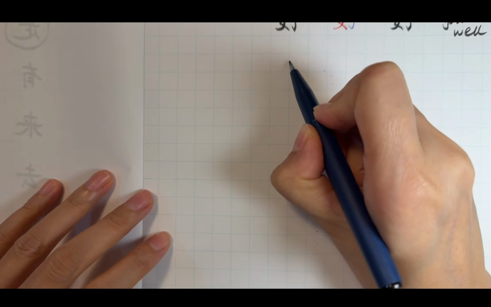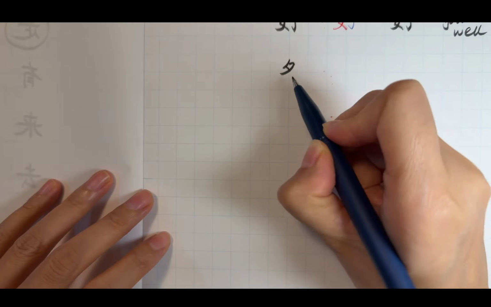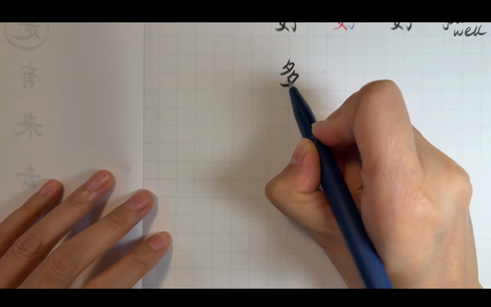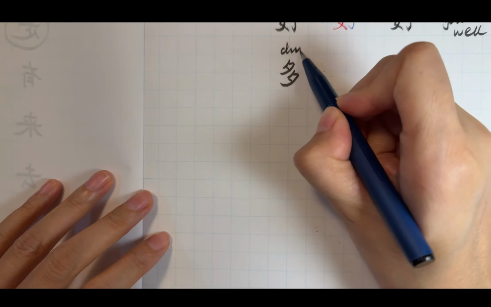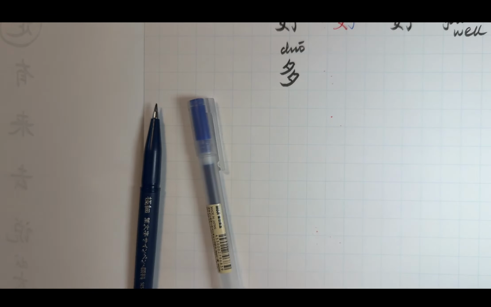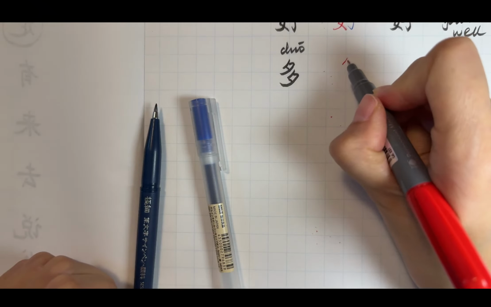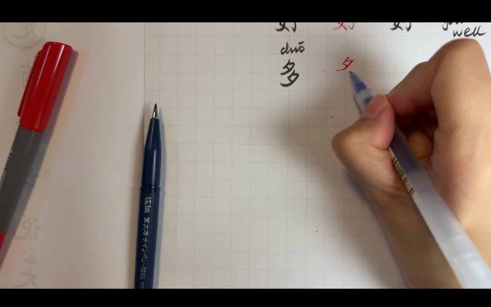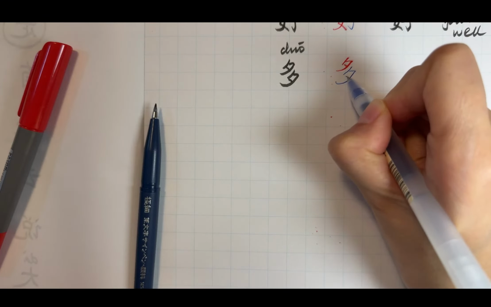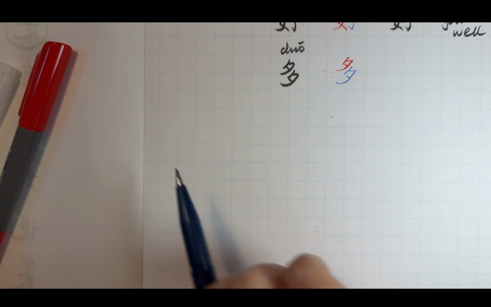So 多, let's start with the 多. It's just two similar parts stacking up. The bottom we'll write a little bit longer. So this is 多. You will see they are effectively the same. This is the 夕, and two 夕 stacking together is 多. 多 is a lot, and the opposite is 少.